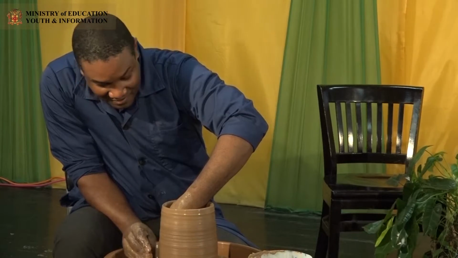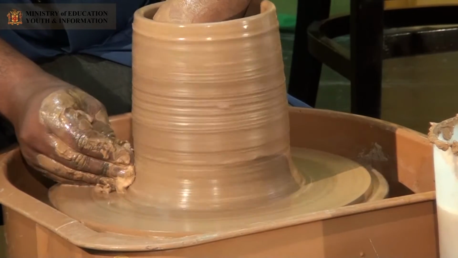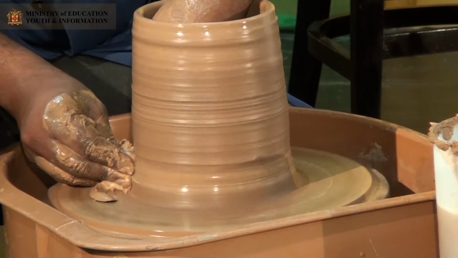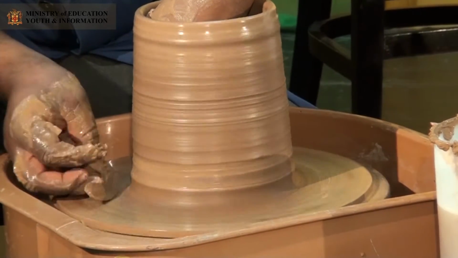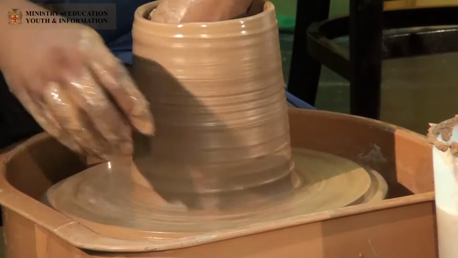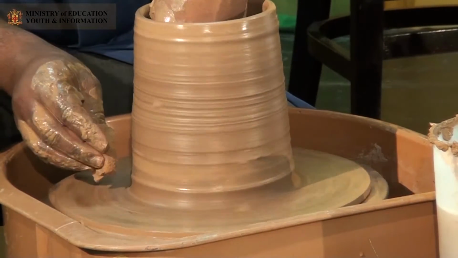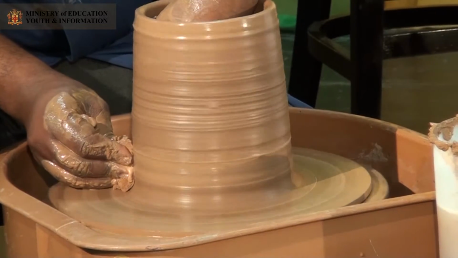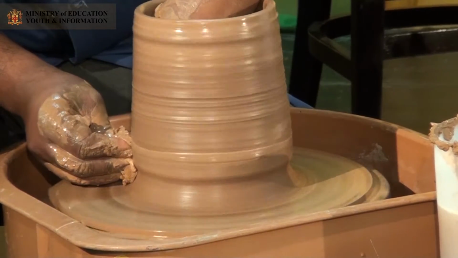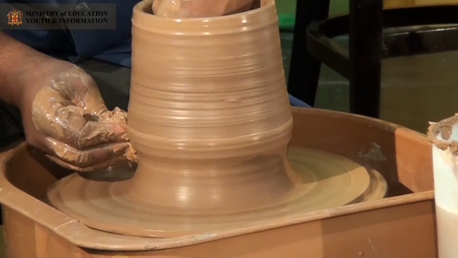I'm going to try again once more to see whether or not we can get this to go a bit higher. This piece of clay, let's get rid of it. Almost lost my sponge. Alright, so see that inside finger poking out?